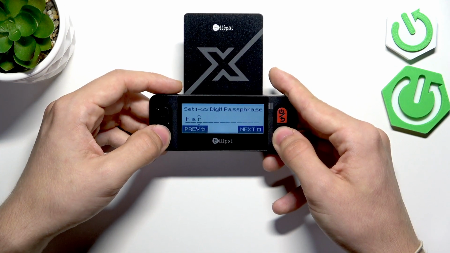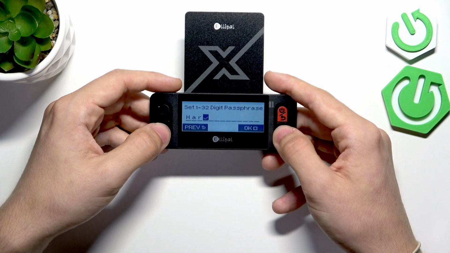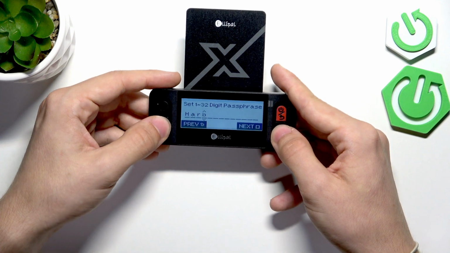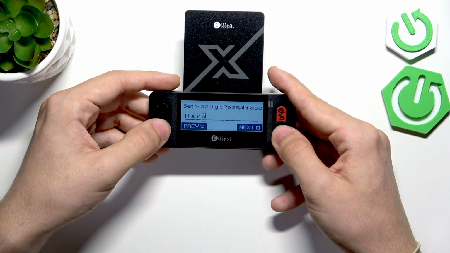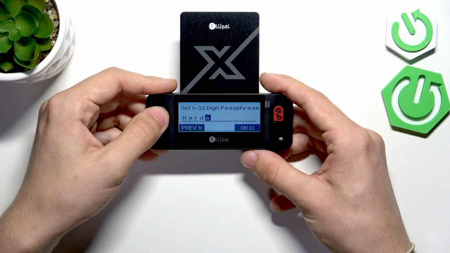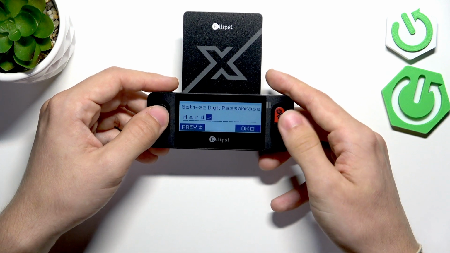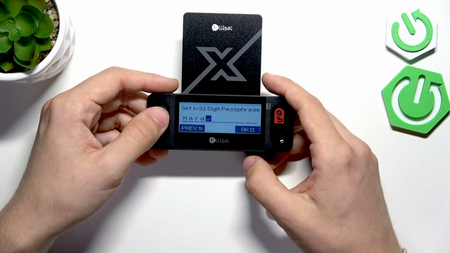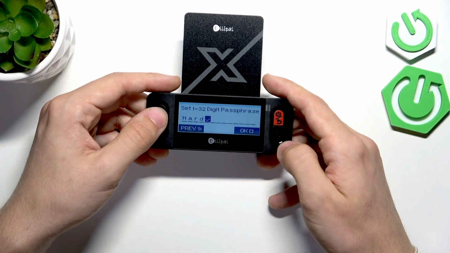I was thinking about doing a longer passphrase, but I'll just do this short one for the sake of this video not being too long. But I think that you already understand. First, you need to select whether it's lowercase, uppercase, or special symbols, and enter it, and then it goes to the next field. And also select whether it's lowercase, uppercase, or special symbols, and so on.